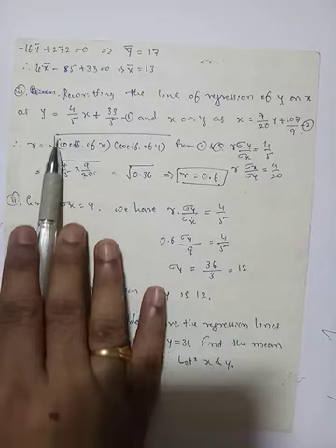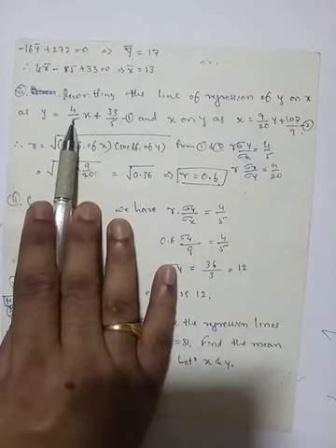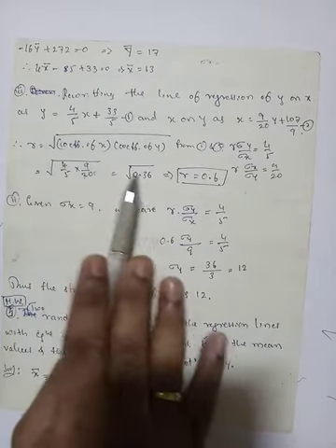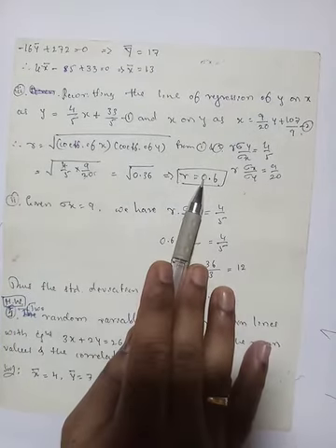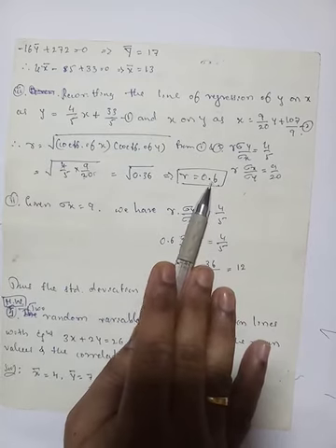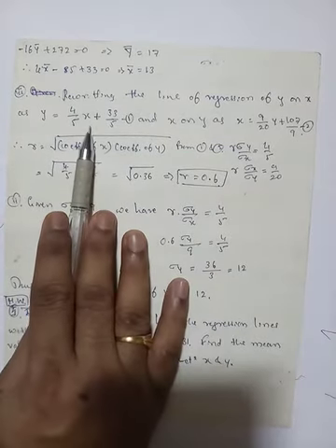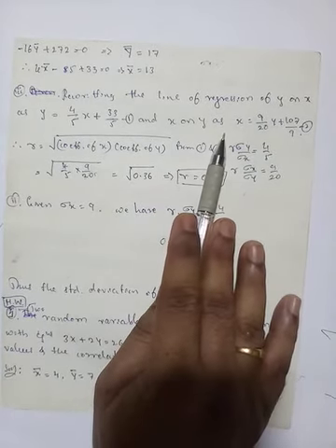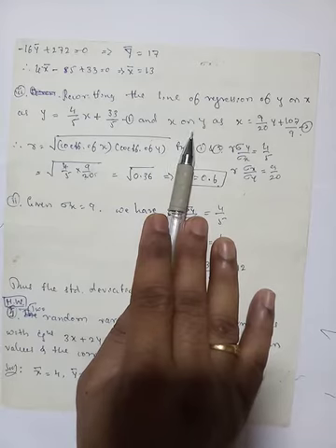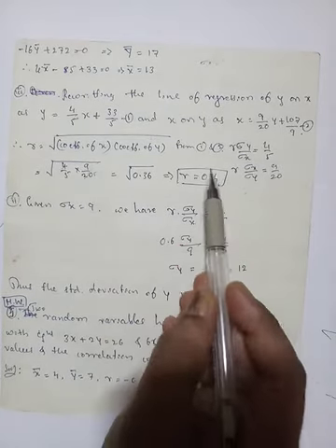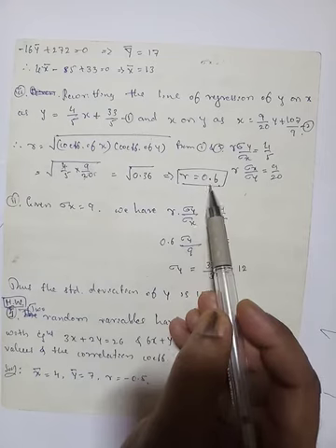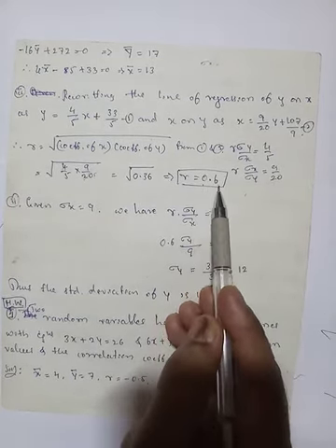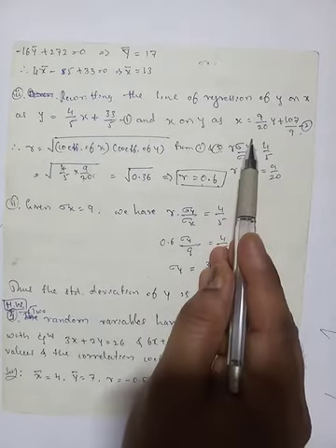So r is given by the square root of the coefficient of x times the coefficient of y. Then we calculate this. When both are positive, we take r equal to 0.6. Now the question is, why did we take the first one as y on x and the second as x on y? Here we cannot say directly. If the value of r lies between -1 and +1, then the way we took is correct.